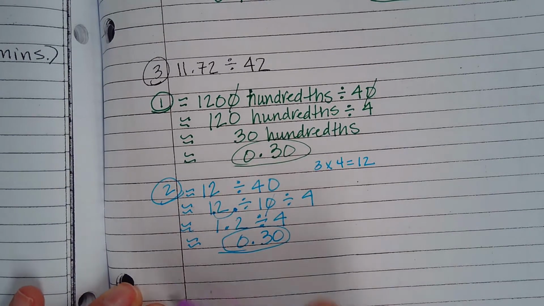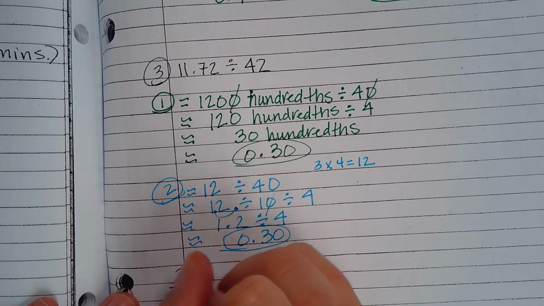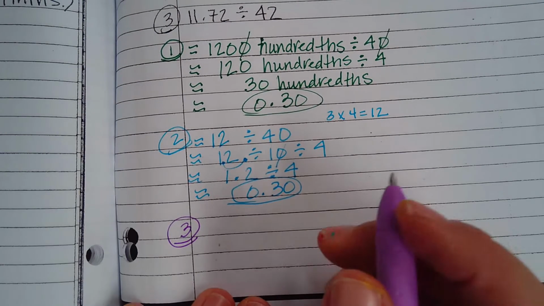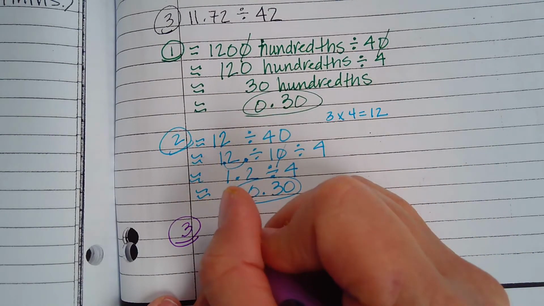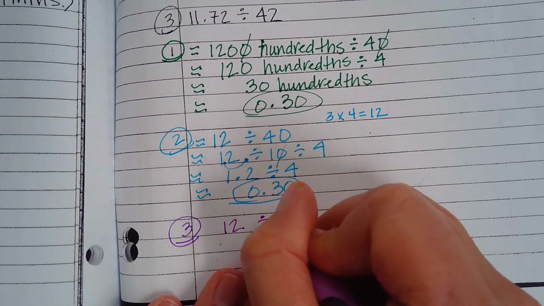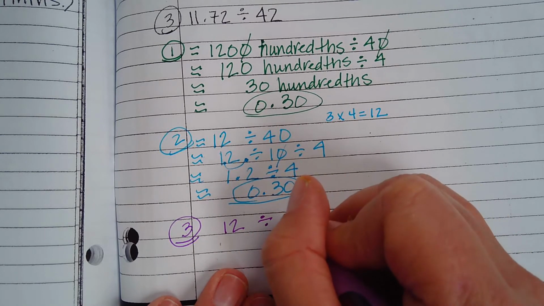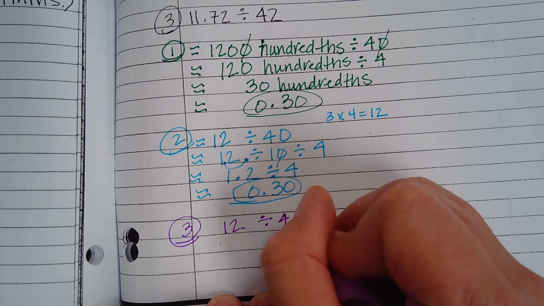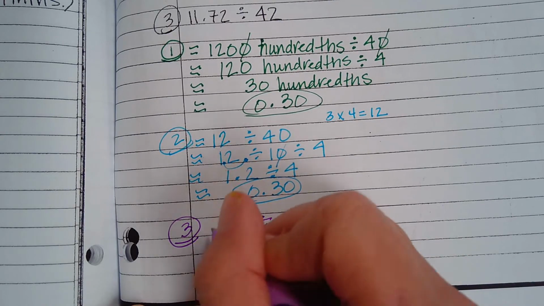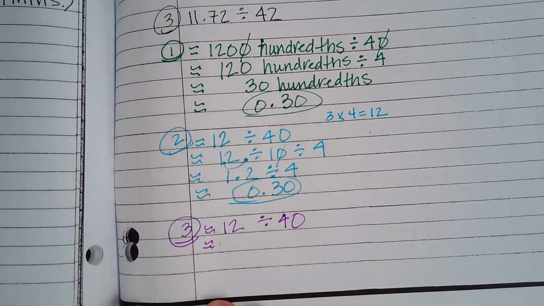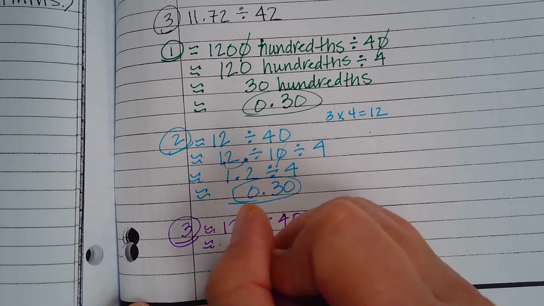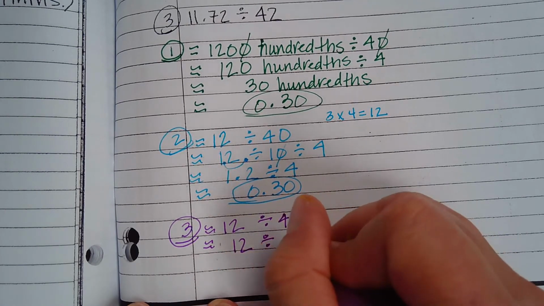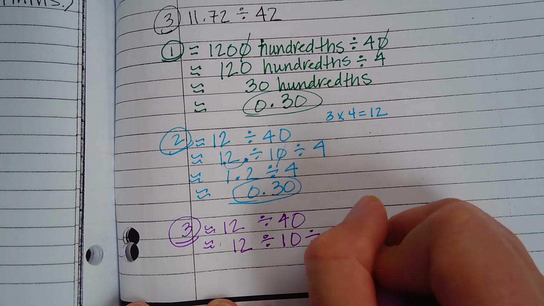All right. Option 3. All right, let's try option 3. Let's simply go 12 divided by 40. Let's go 12 divided by 40. You have to write down these options. 12 divided by 10 divided by 4.